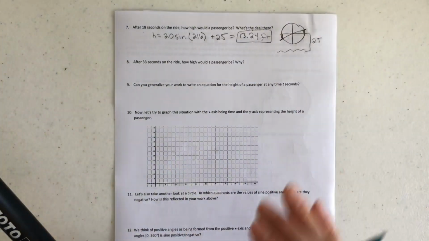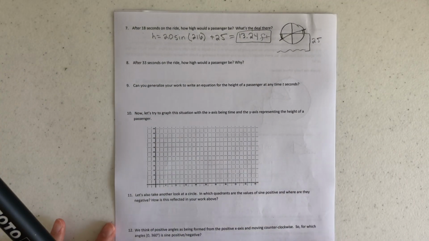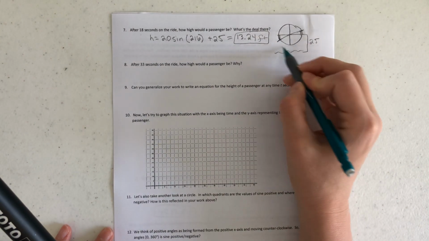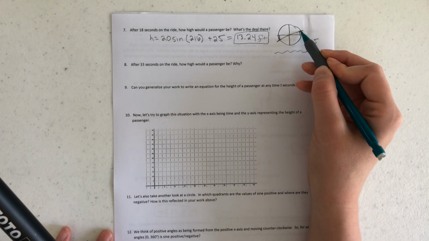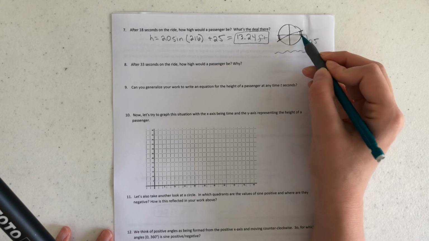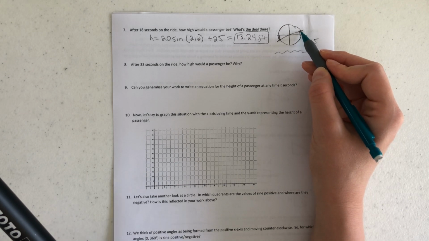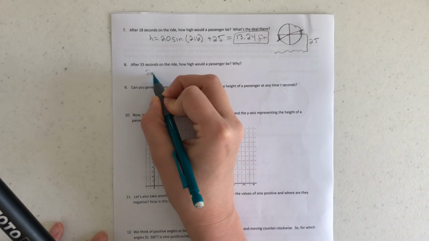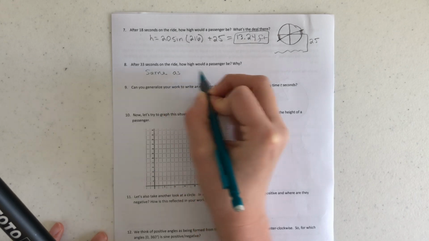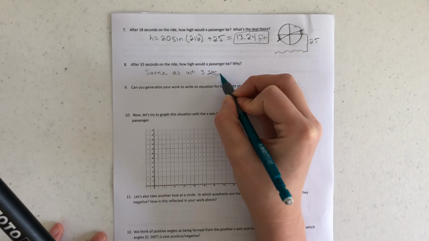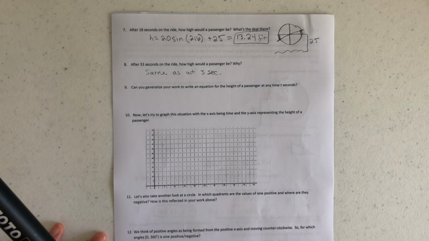All right, after 33 seconds on the ride, how high would the passenger be? Well, 33 seconds, of course, means they've already gone around once and they're going back. So if I hit the same place I started at 30 seconds, well then 3 seconds later, I'm, of course, going to be the same as I was at 3 seconds because it's the same place. So that's going to repeat, and it'll keep repeating over and over and over again.